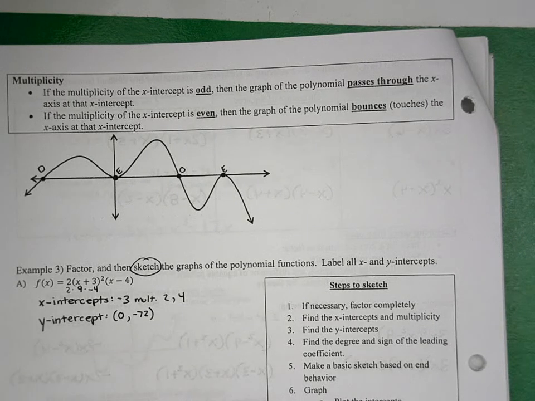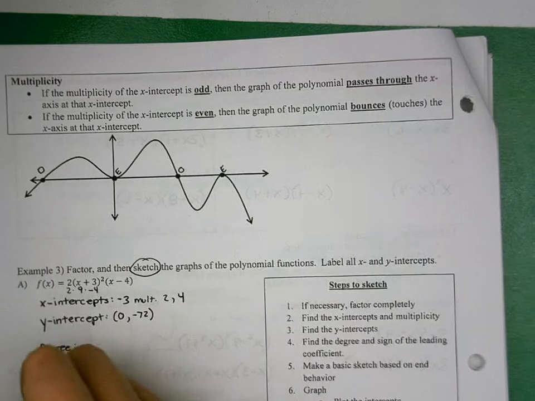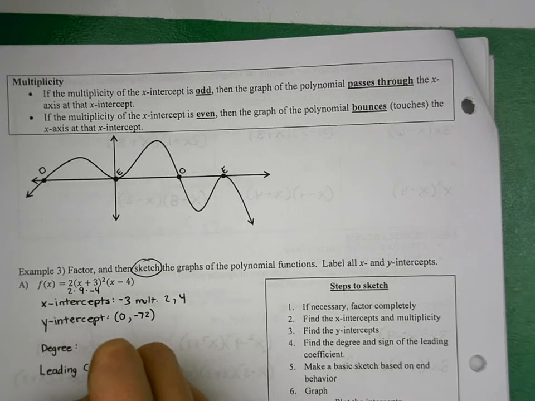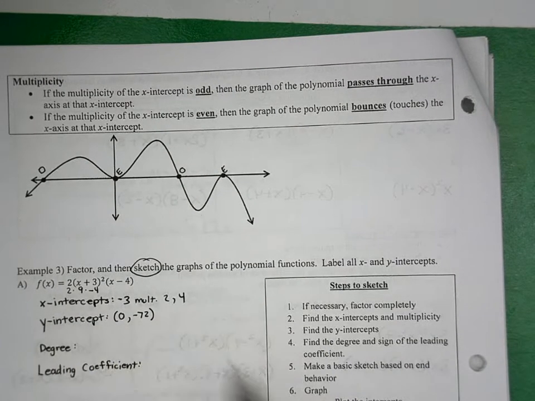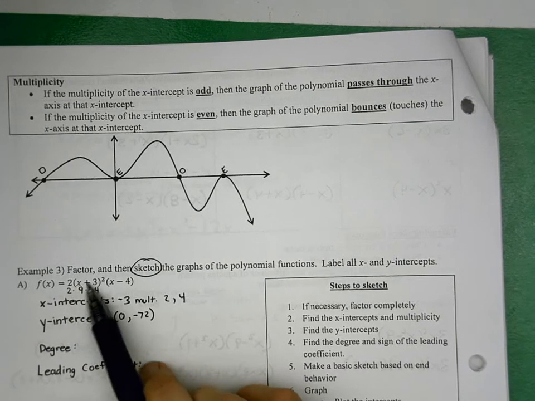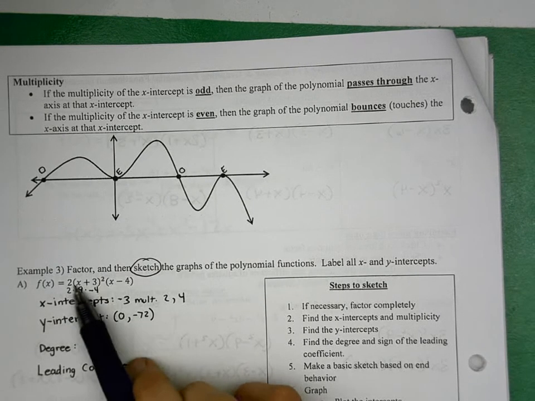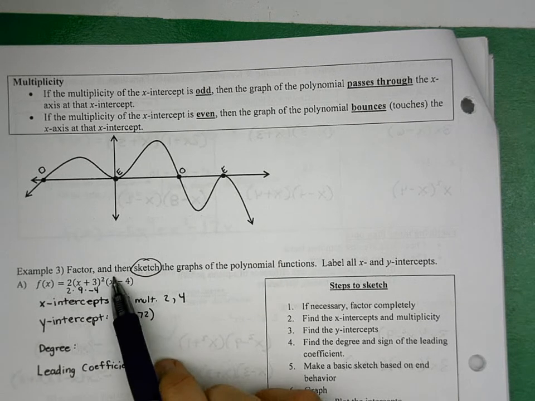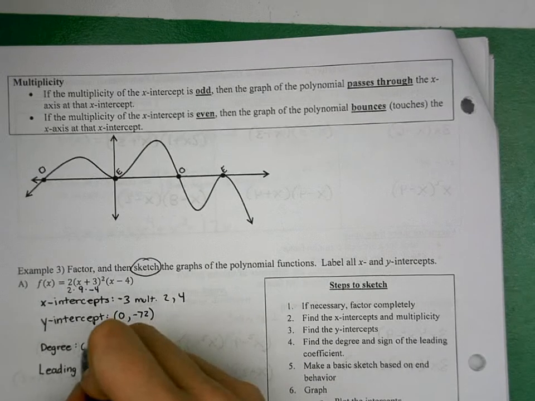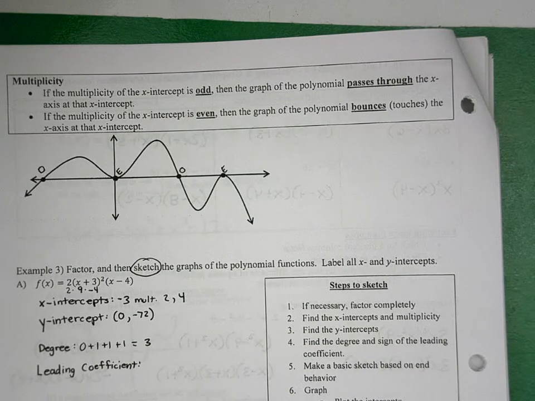Okay, step 4, we're going to find the degree and the sign of our leading coefficient. So this is back in objective 1. We were looking at identifying degrees and leading coefficients. Okay, so degree, what is my highest exponent? Well, we have 0 out front. We have 1 in this first term as my highest degree, and there are 2 of those 1s. So we have 0, 1, and another 1. And back here, my highest exponent is again 1. So 0, 1, another 1, and 1 makes the highest exponent of 3, or a degree of 3.